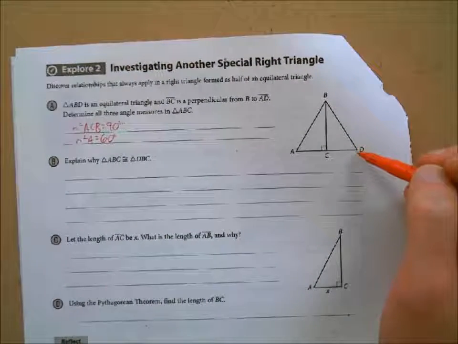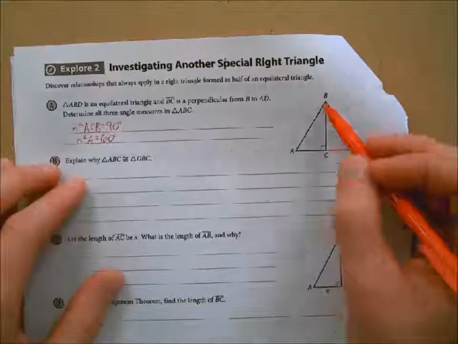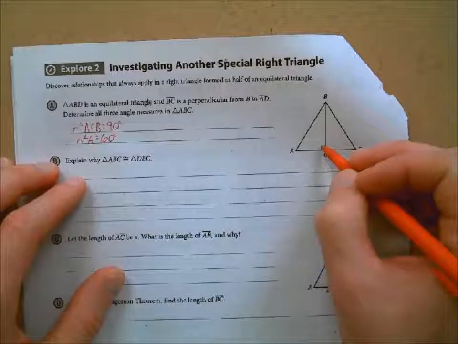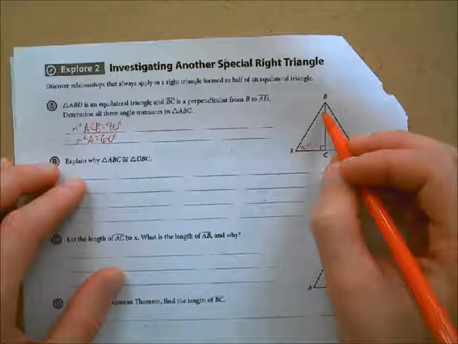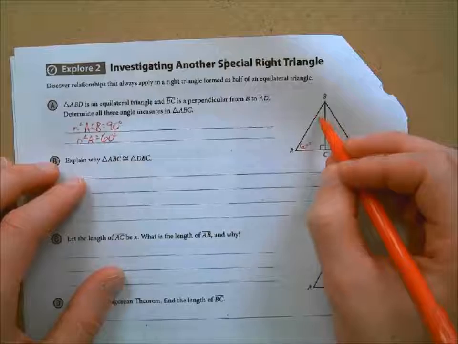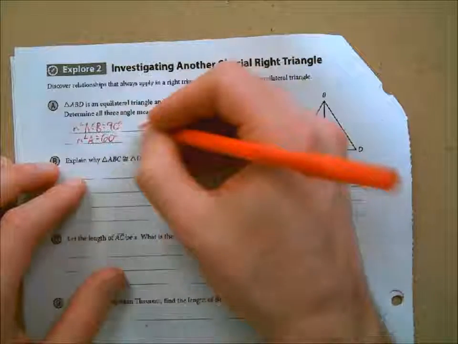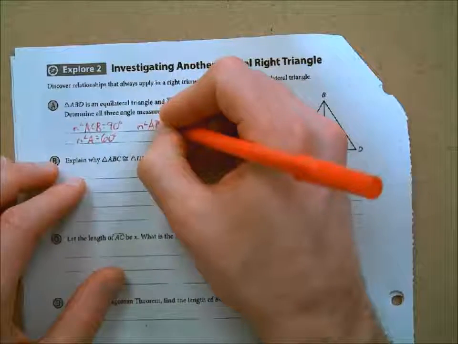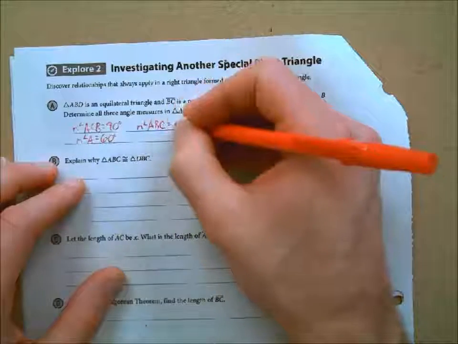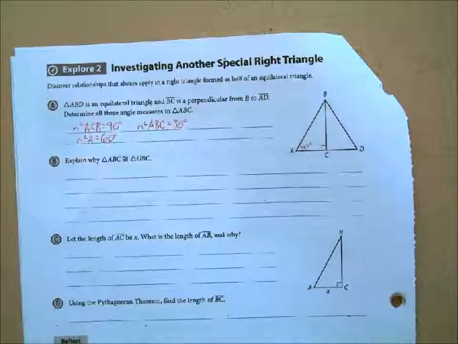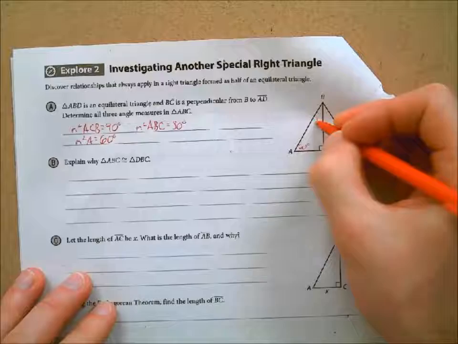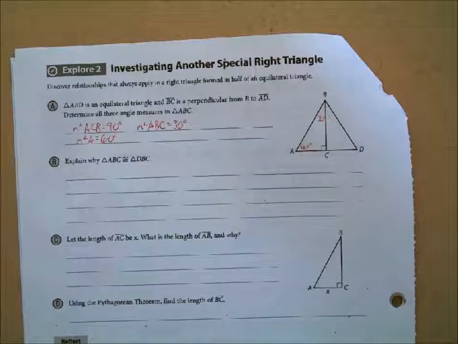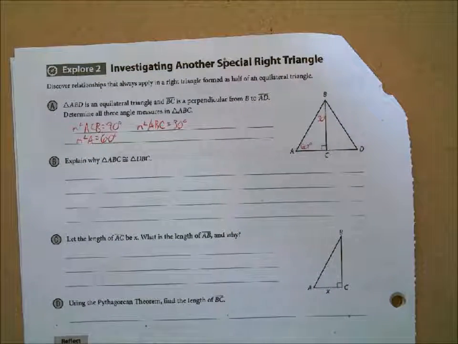So if angle BCA, or ACB, is 90 and this angle is 60, what does that mean this angle has to be? Got to be 30, right? Exactly right. So the measure of angle ABC is 30 degrees. Okay, and this then is a 30, 60, 90 triangle that we developed.